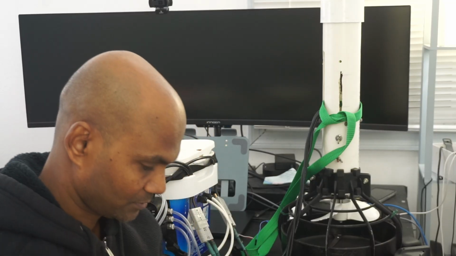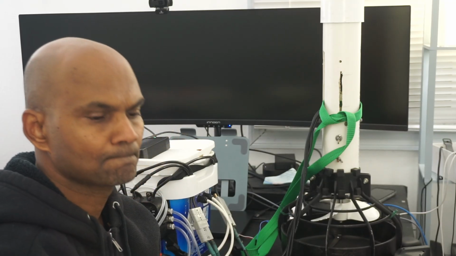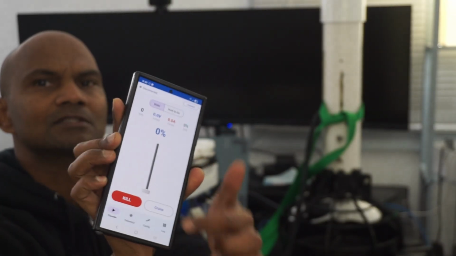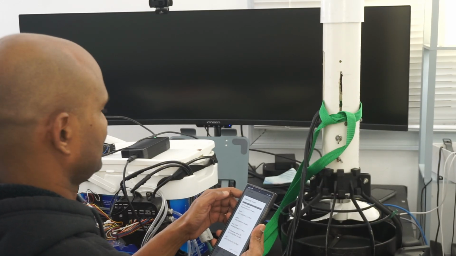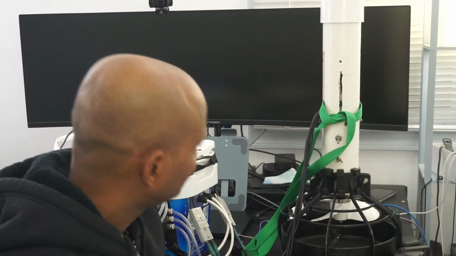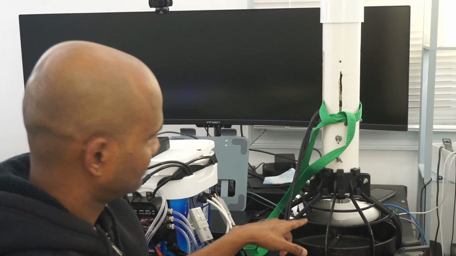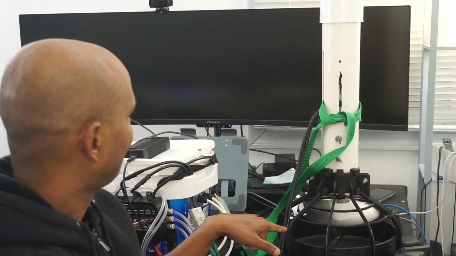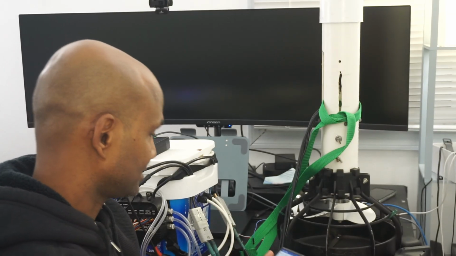Let me show you. A simple Android app to be able to just control the speed up and down. So let me connect the ESP32 controller. Okay, now it's connected, and if you can see this, my phone, that's a very powerful motor, but with my phone I'm able to use that.